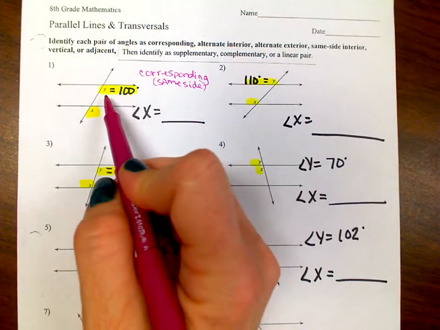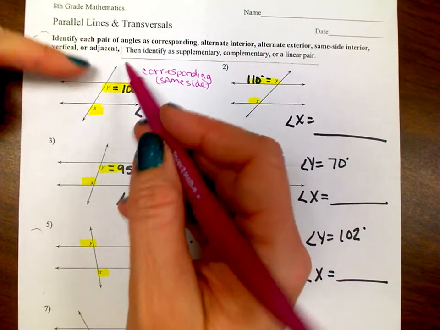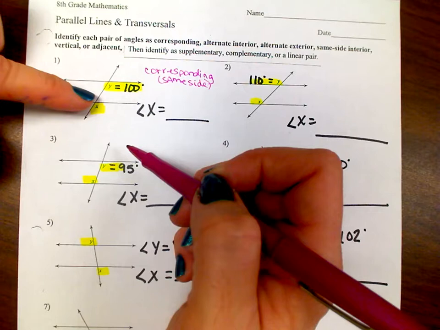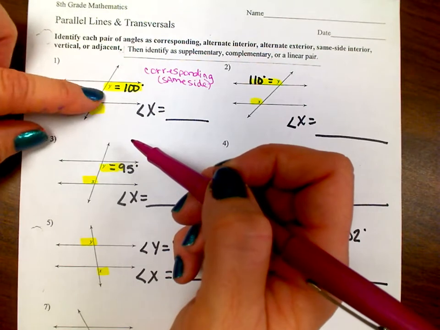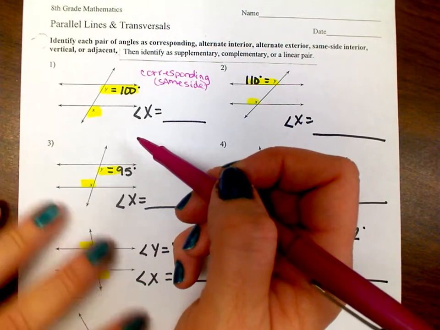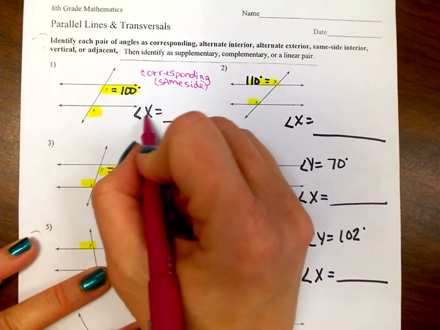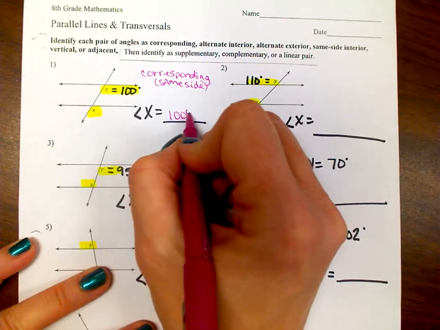So if you cut them in half, they would be identical because of the transversal and the parallel lines. If you just cut this in half and you had two separate problems, these would equal each other because they're corresponding angles. So the measure of angle X is going to be 100 degrees.